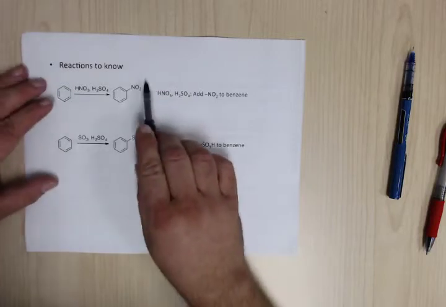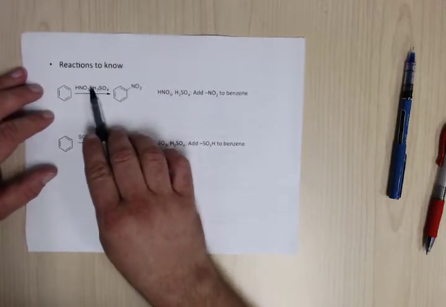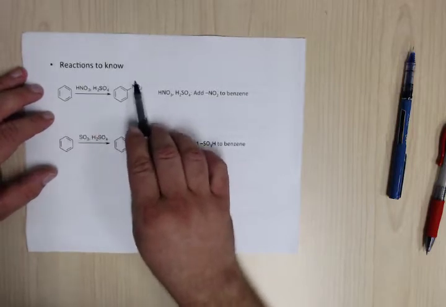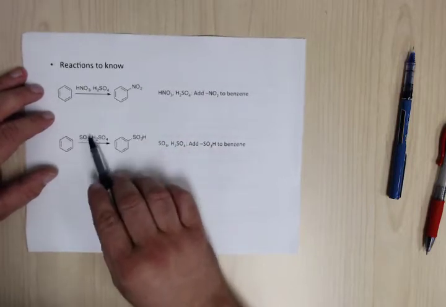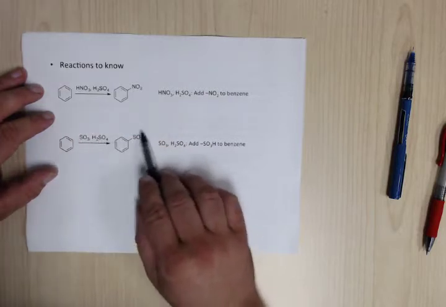Okay, to put the nitro group on here, you need a lot of nitric acid and some sulfuric acid. That'll put that NO2 group on here. If instead you have SO3 in the presence of sulfuric acid, you put the sulfonic acid.